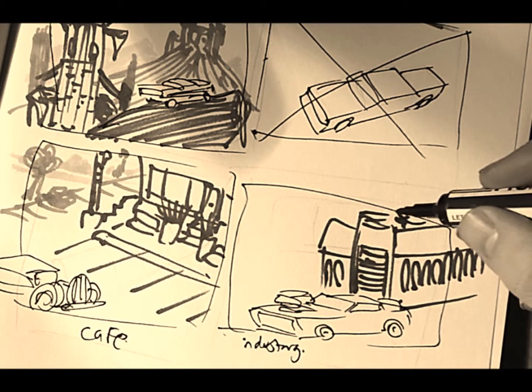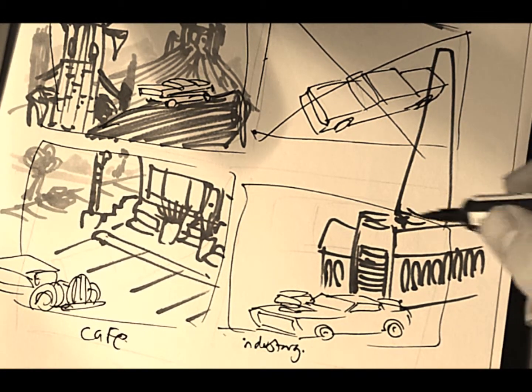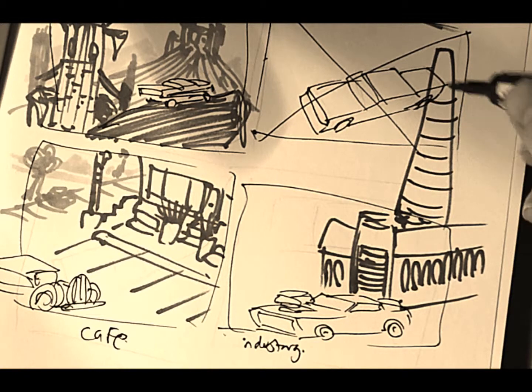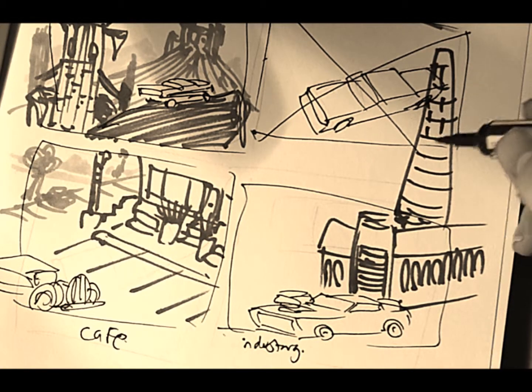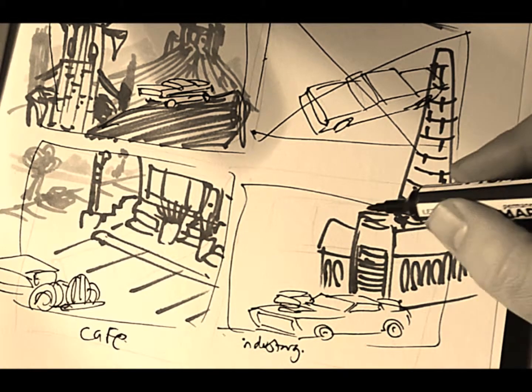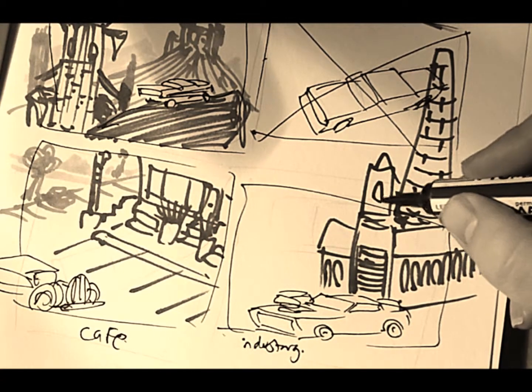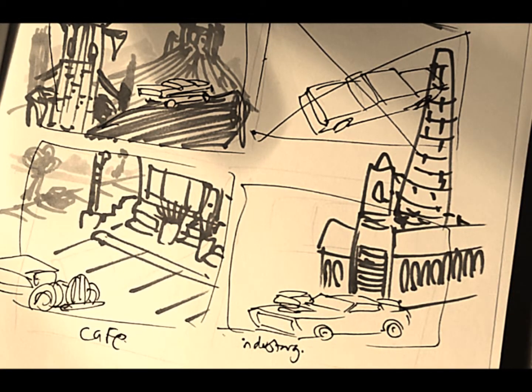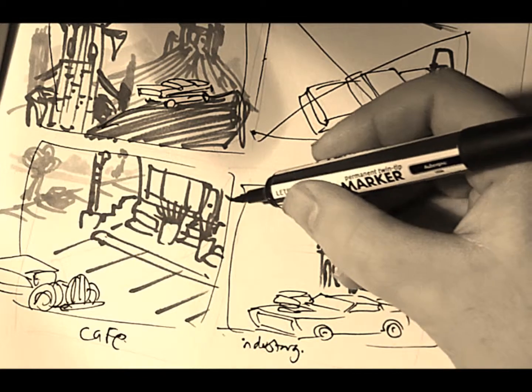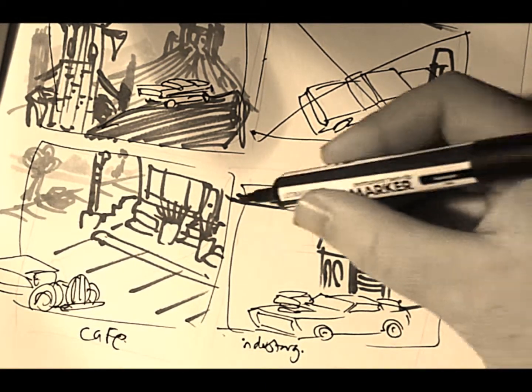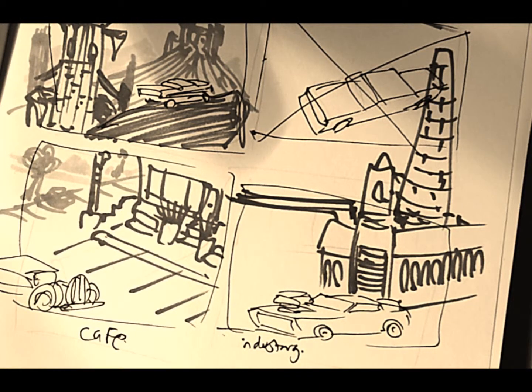And have like a large cooling tower. I can have some functioning pipes going across.